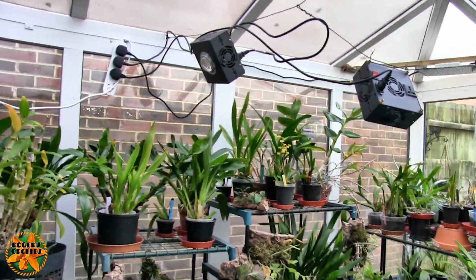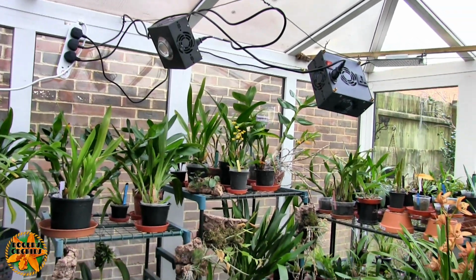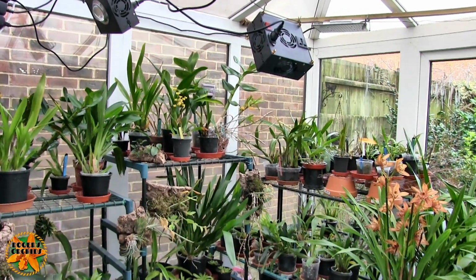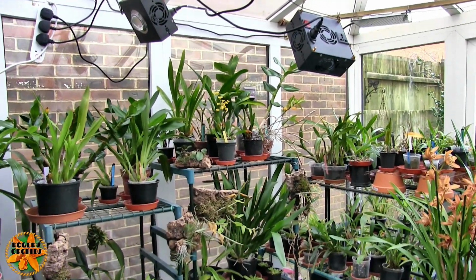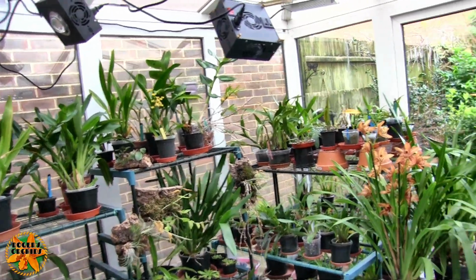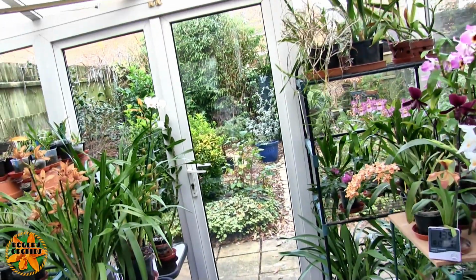But I extend the day length using artificial lights to keep it at 12 hours because I want things to grow better than they did previously. After I moved house, things went a bit wrong when I moved in here. So that's sort of going at light.